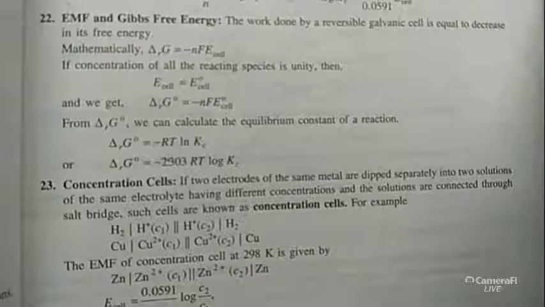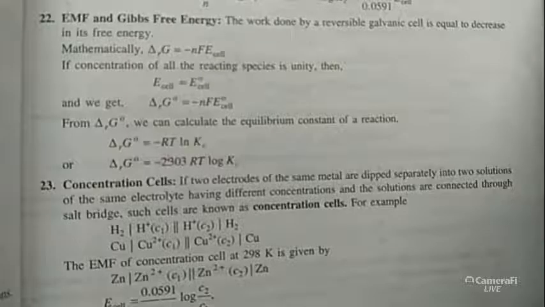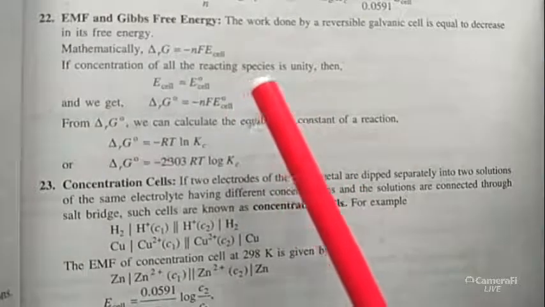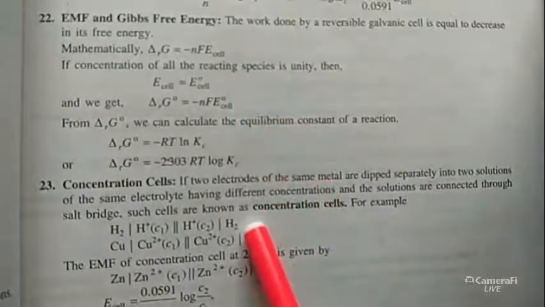Kp and Kc, you know these things. You have already been taught this in class 11. Kp and Kc, you have discussed, the equilibrium constants at constant pressure and at constant volume. So that is about the EMF and the Gibbs free energy.